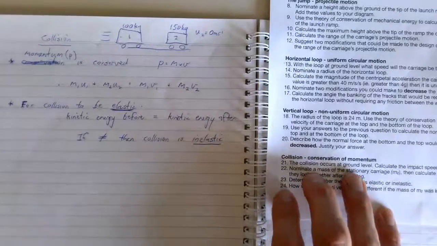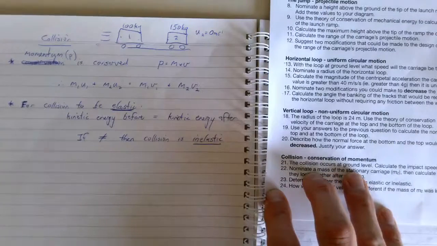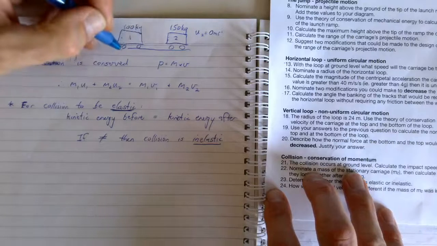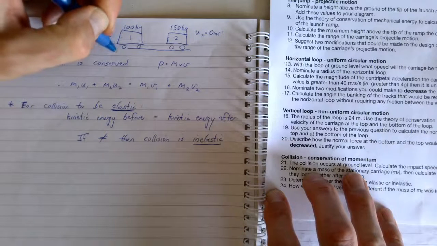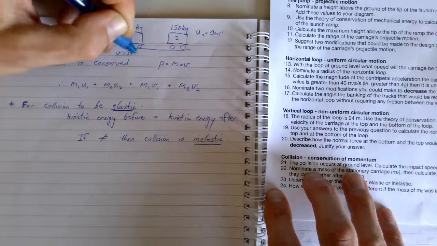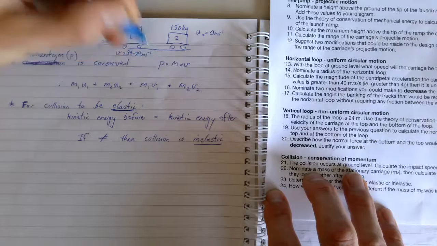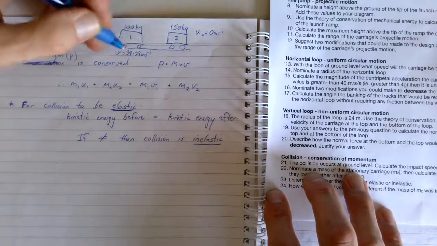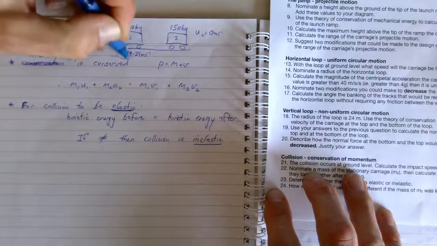Question 21: the collision occurs at ground level. Calculate the impact speed of the moving carriage. At ground level, I know that this is travelling at 34.29 meters per second. We've already worked this out, and we've applied this several times already.